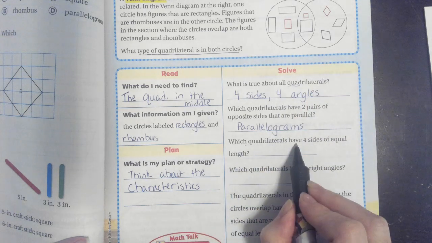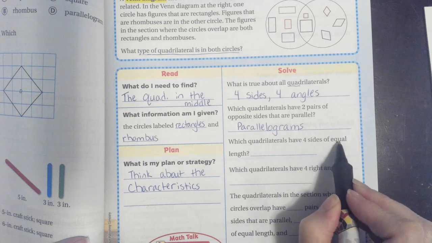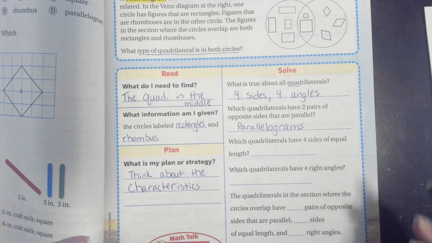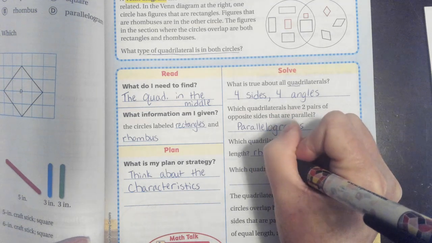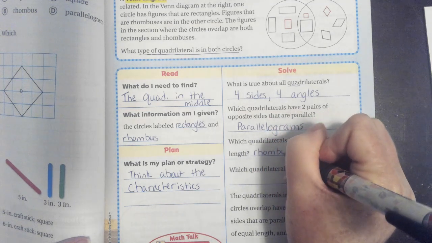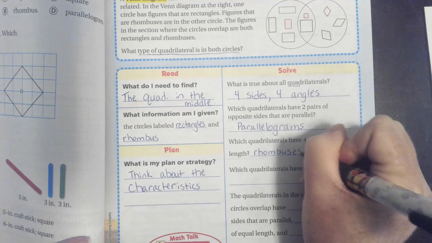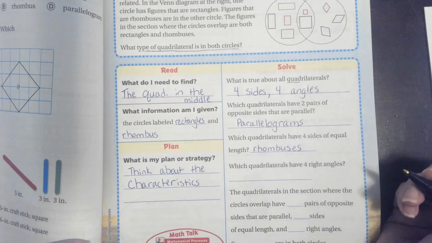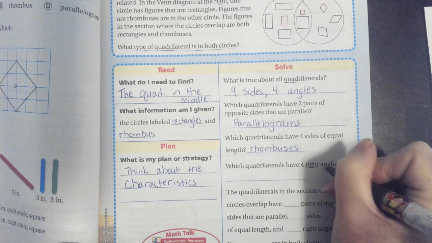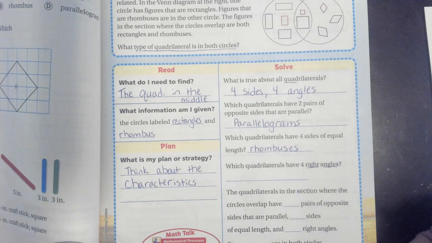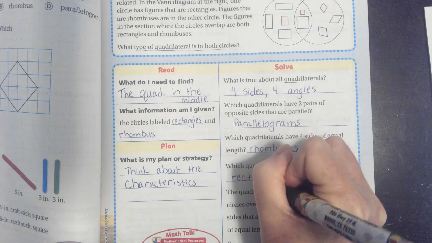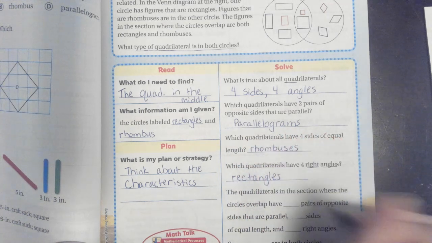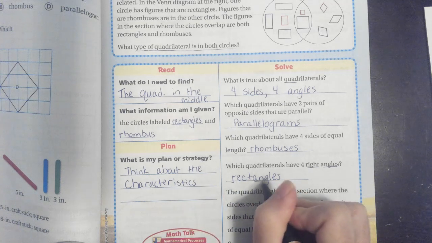Which quadrilaterals have 4 sides of equal length? Well, that's a rhombus, or rhombuses. Which quadrilaterals have 4 right angles? Okay, the key for if it has all 4 right angles, that's a rectangle. Rectangles, right angles.